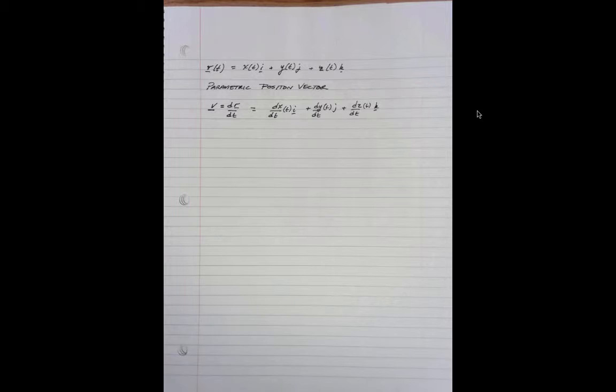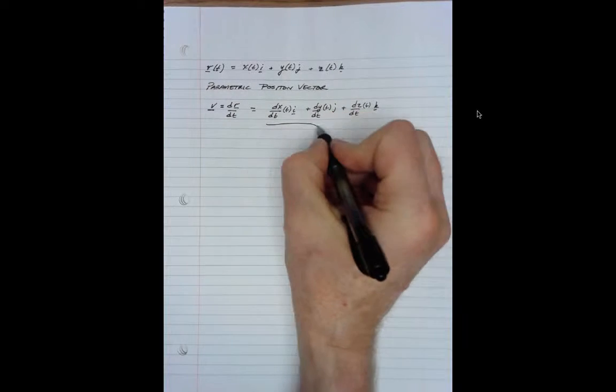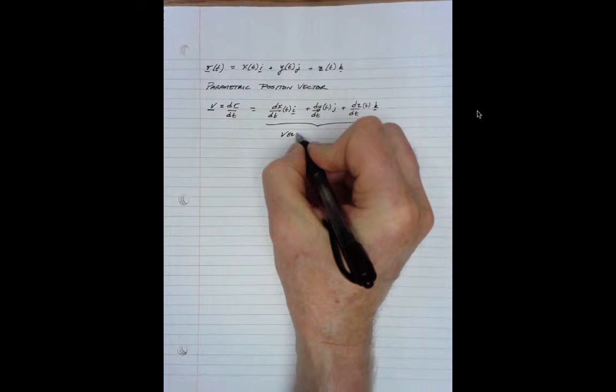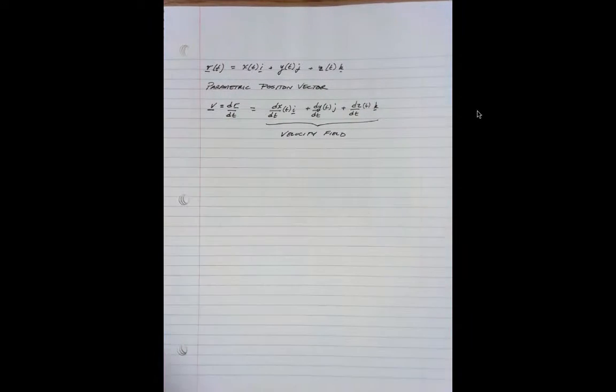And that might be some functional form. So this term is a velocity field when we consider all the different possibilities it can take on.